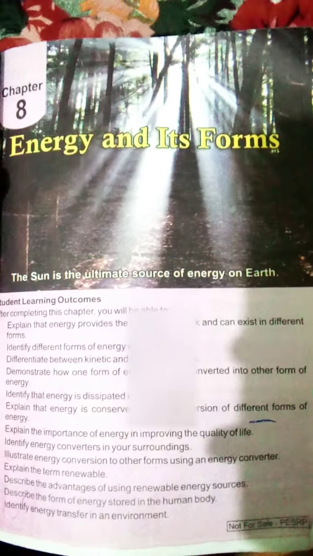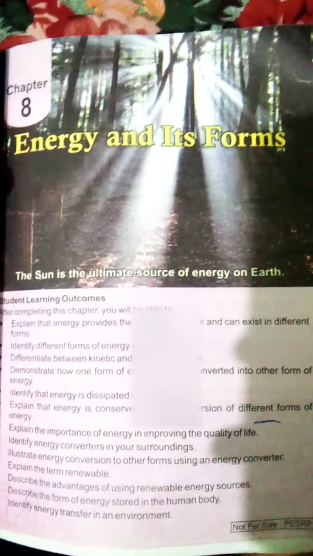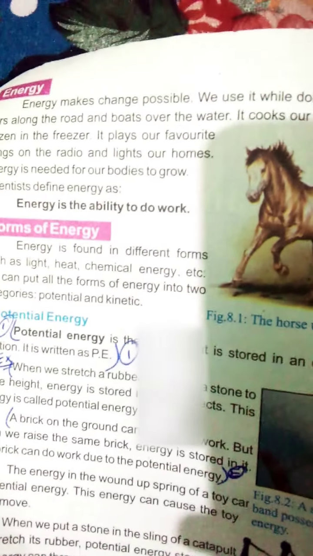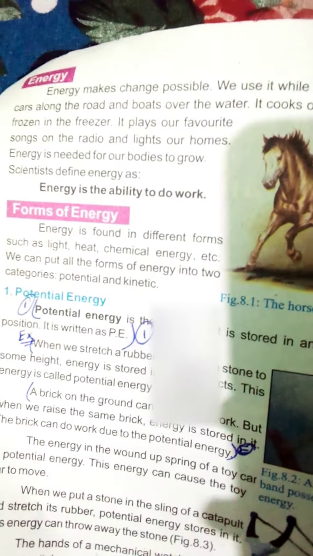है एनर्जी एंड इट्स फॉर्म्स। तो आज हम अपने इस टॉपिक के बारे में पढ़ेंगे, एनर्जी एंड इट्स फॉर्म्स। Energy makes changes possible. We use it while doing things. Cars along the roads and boats over the water. It cooks our foods and freezes in the freezers. It plays your favorite songs on the radio and lights our homes.